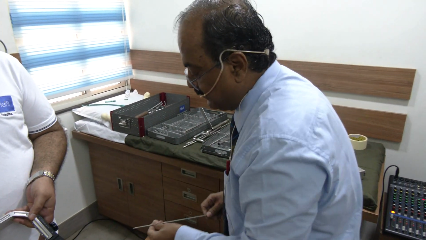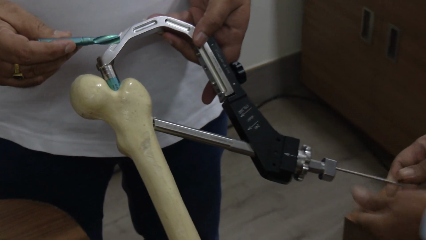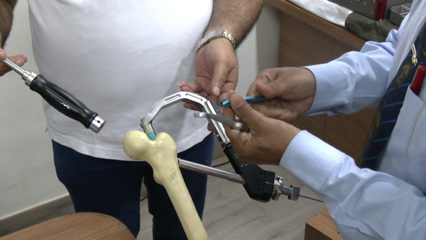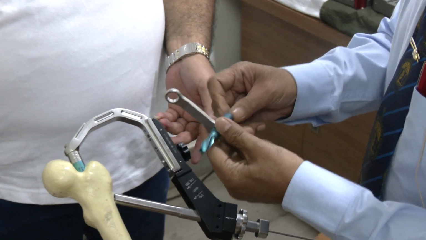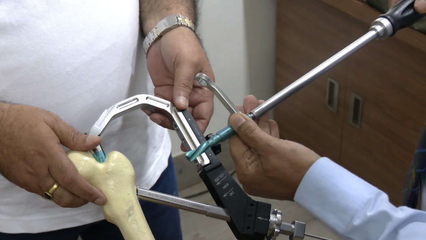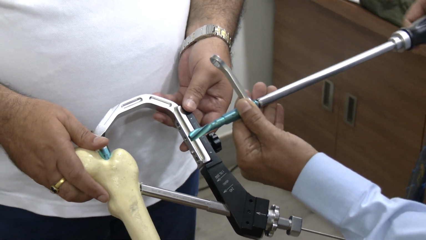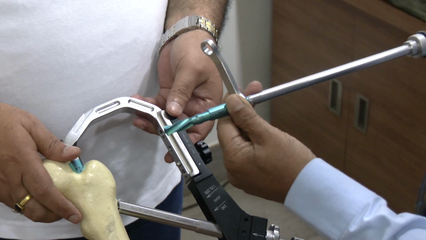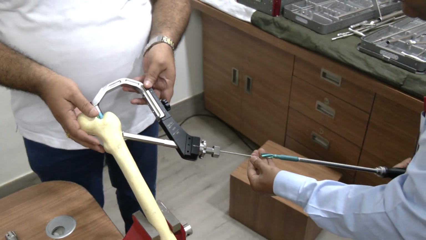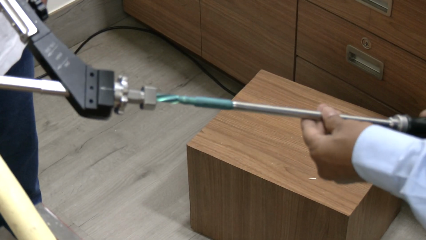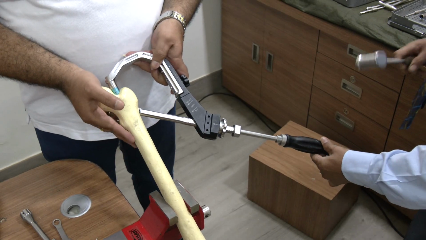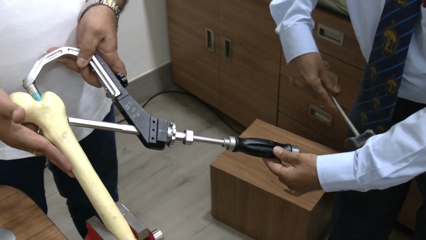So the guide wire has come. Again, I am passing the guide wire. Now again, I am showing this is totally locked at this stage. It's not moving. So with the screwdriver, I am going to take this out. While taking this out, you can see that I am rotating anti-clockwise. Now you can see this is loose, and now I'll pass this and hammer this. With counter support, I just have to hammer, nothing else.